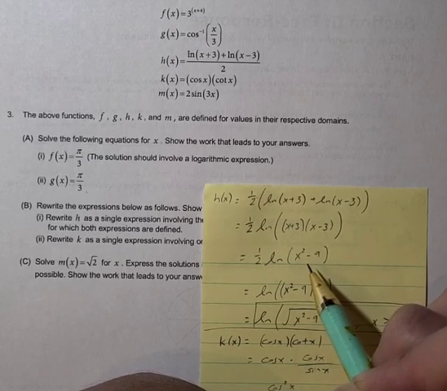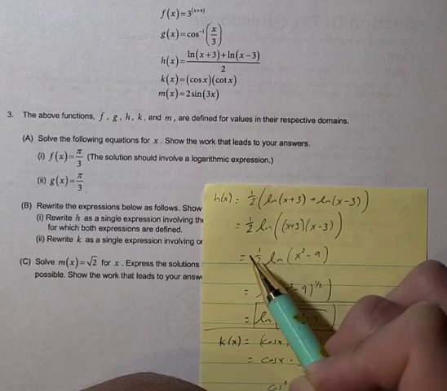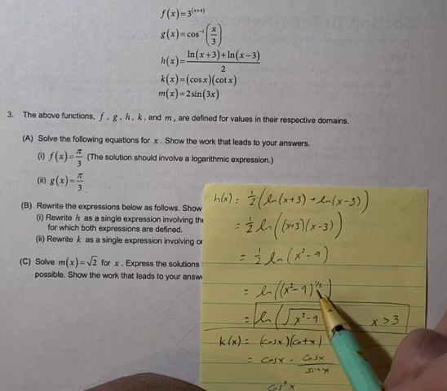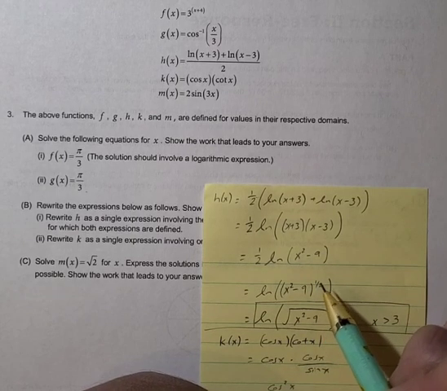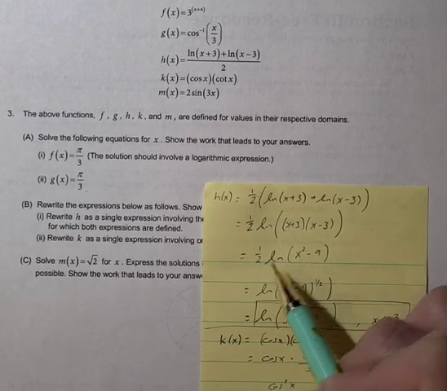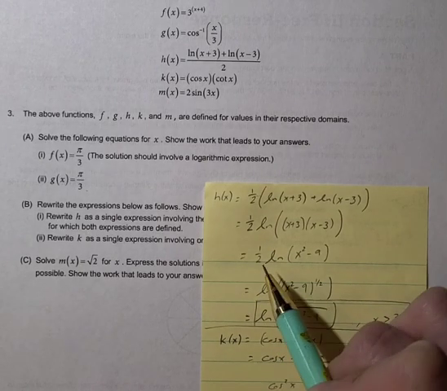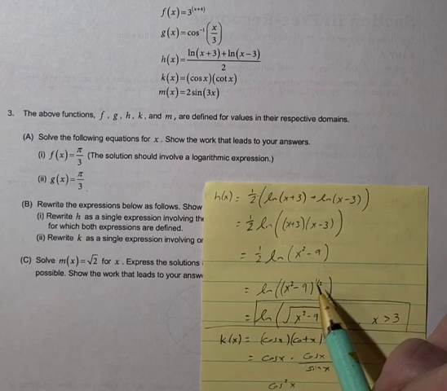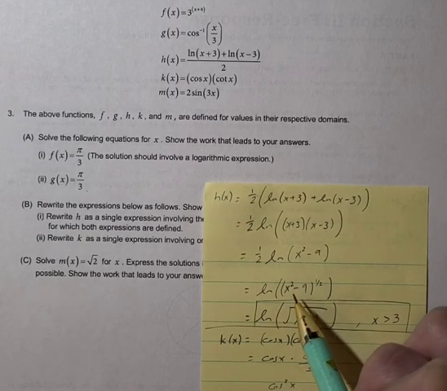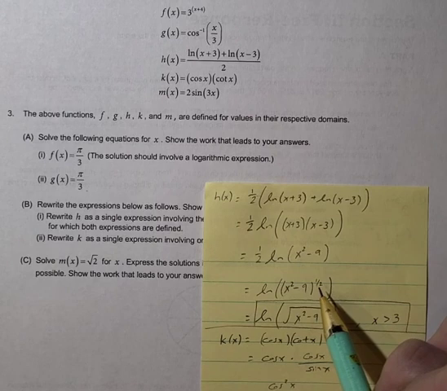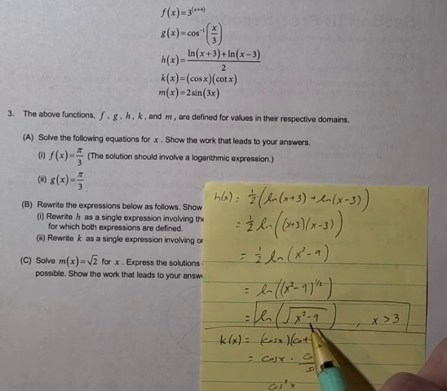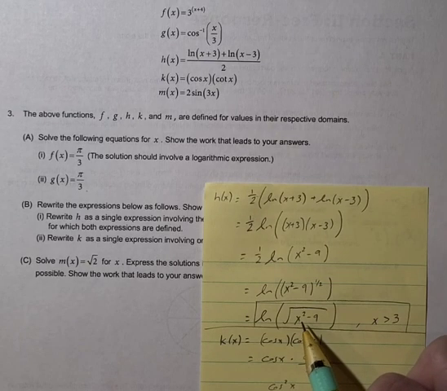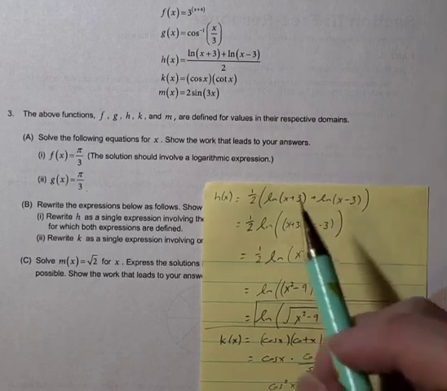And then we can use the other property that when we have a coefficient out in front, we can bring it inside as an exponent. So usually the simplification is when we have a power, we can bring it out in front. But we're going to go the other way. We have something out in front, we're going to bring it back as a power. So like this. And then since it's x squared minus 9 to the half power, I can rewrite it as square root of x squared minus 9 inside the log. So I would have this as my answer, and then we got to worry about the domain.